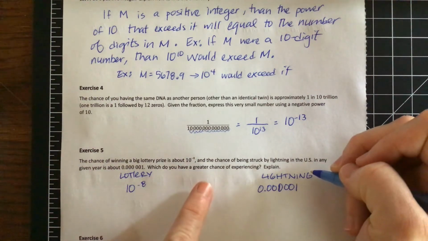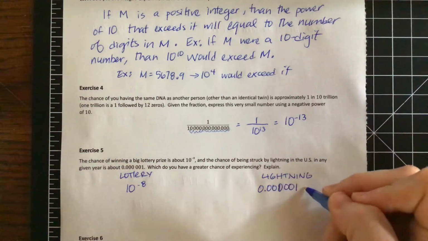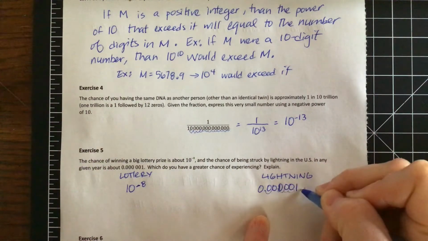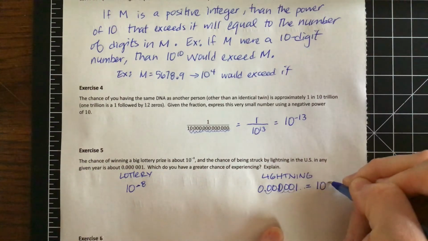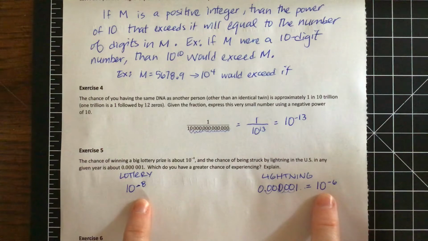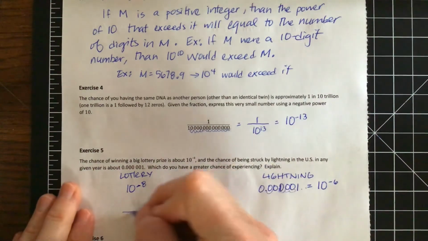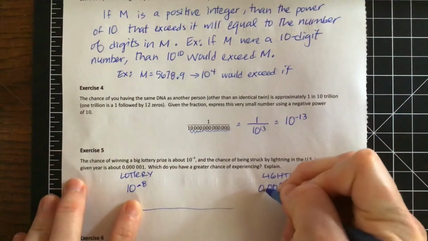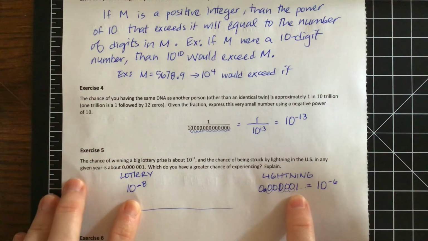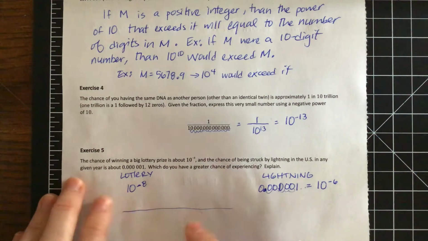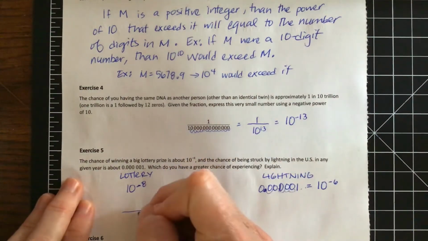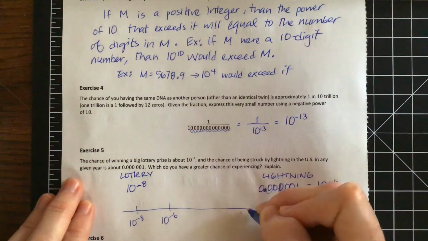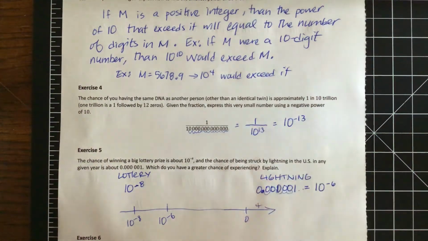And it says, what do you have a greater chance of experiencing? So it might be helpful to change this back to where we have a power of 10. So 1, 2, 3, 4, 5, 6. This is equal to 10 to the negative 6 power. Okay, so both of these are our chances. And if you're thinking about a number line, keep in mind that there's going to be more zeros between the decimal and a digit. If you're writing 10 to the negative 8, there's going to be more zeros than 10 to the negative 6. So 10 to the negative 8 on a number line might be over here, and 10 to the negative 6 might be here, whereas 0 is down this way, and there's positives over here.